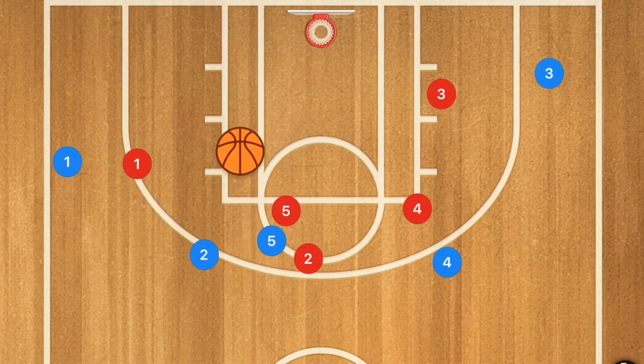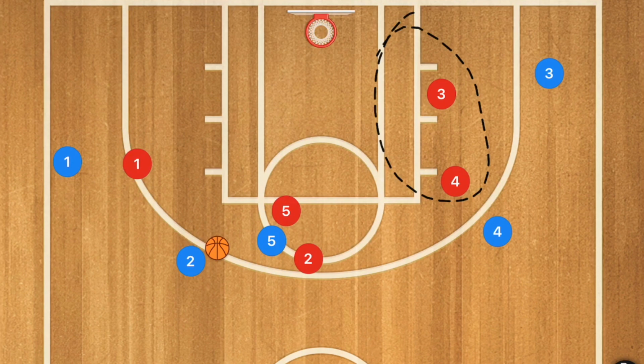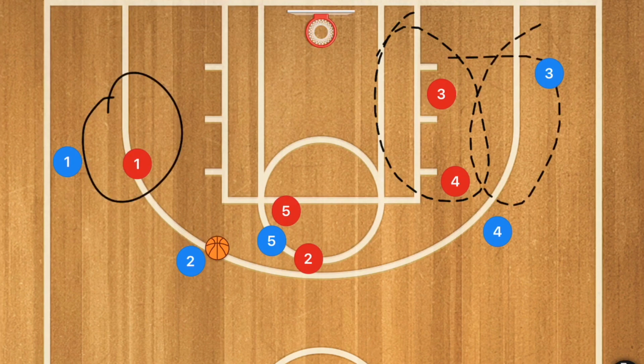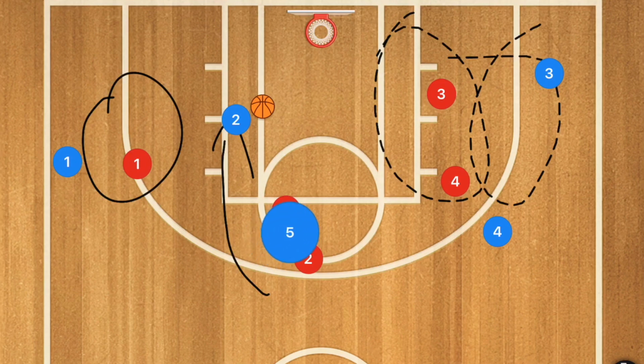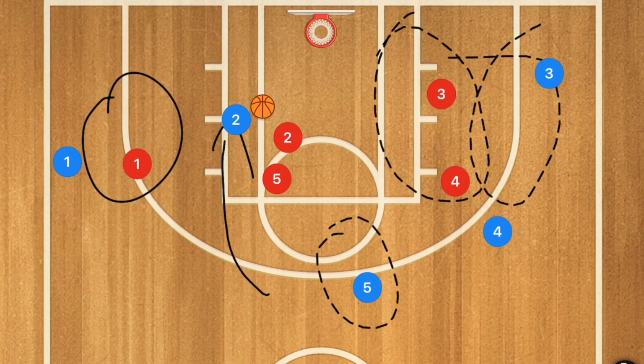Another option off of that screen and roll is with everyone out near the perimeter, we could have player 2 drive towards the rim himself, in which case we would need player 5 to pop off, which now could leave player 5 open for a 3-point shot, which is what you're going to see in the video coming up right now.